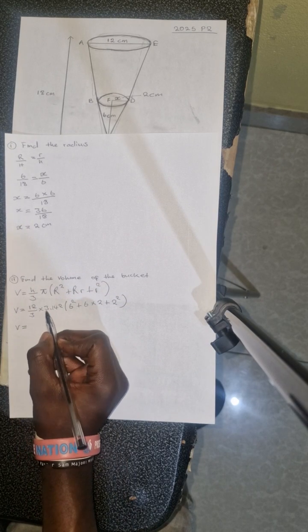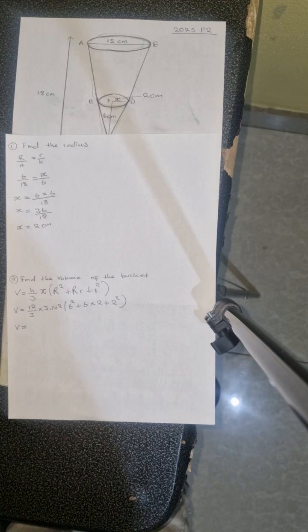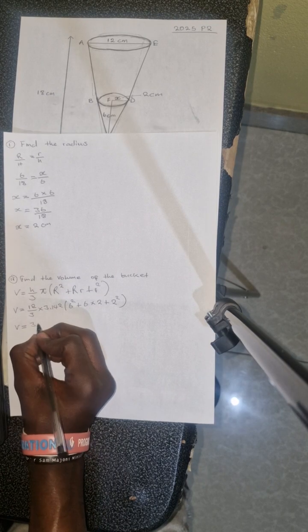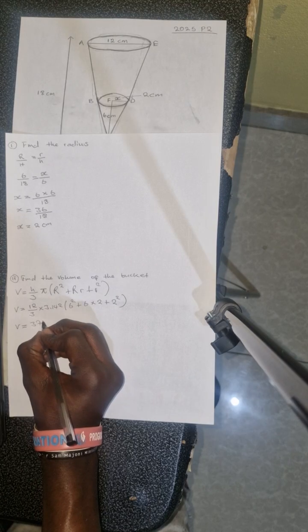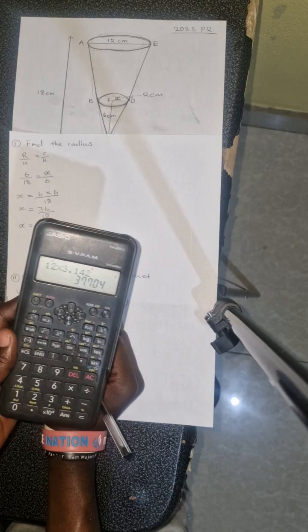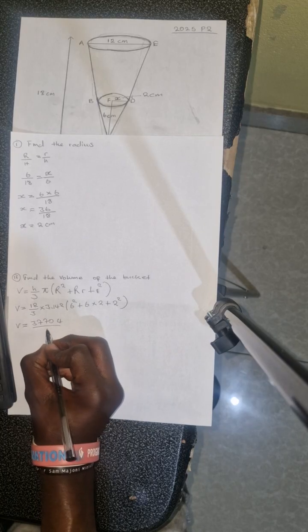12 times pi. 12 times 3.142 is giving us 37.704, this is the value it's giving me when I punch on my calculator, divide by 3.